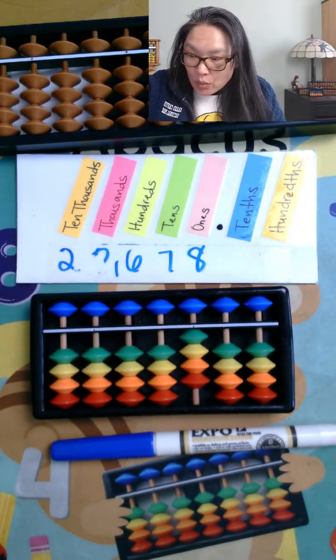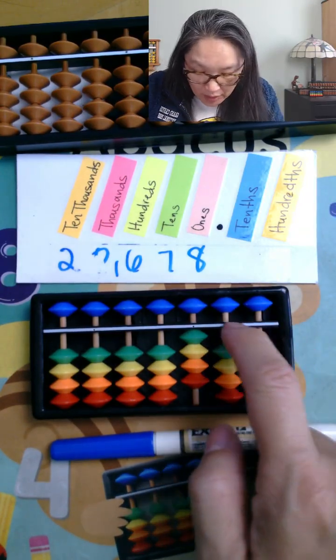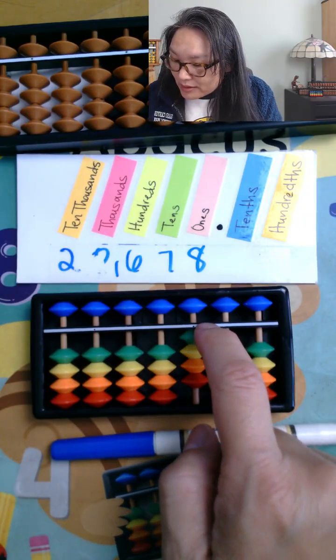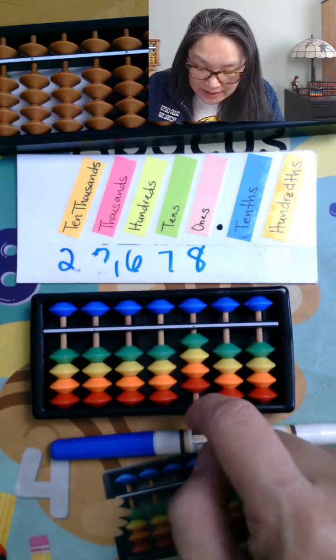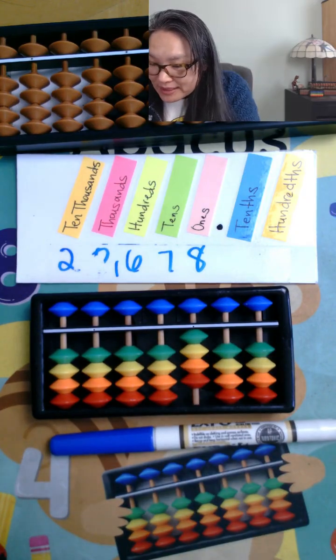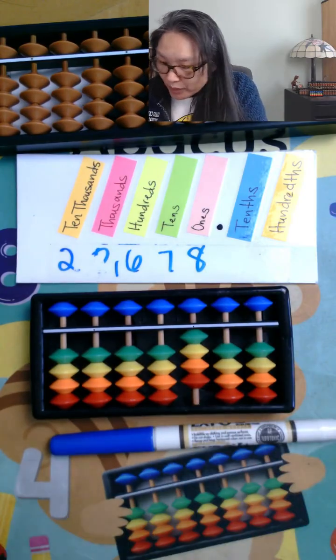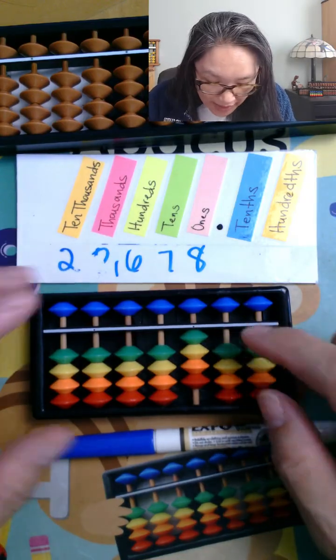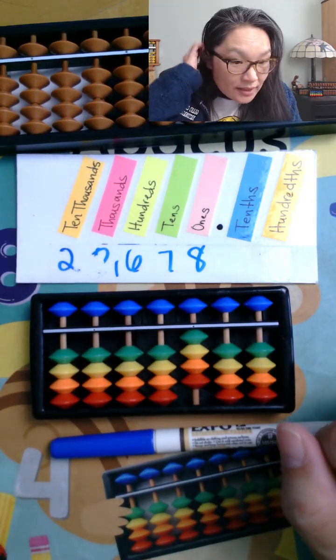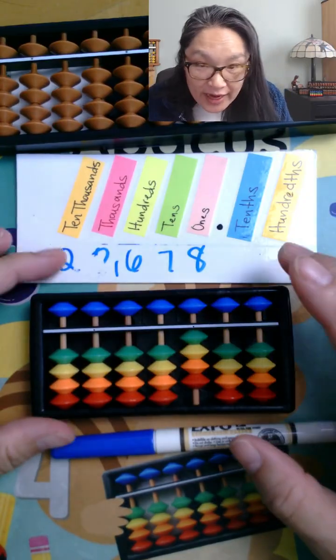Are we all right with that? Why? Because this is the horizontal bar. The horizontal bar is what tracks the beads. So what that means is this is considered 4. Why? Because now these beads are touching this horizontal bar. When any of the beads touch the horizontal bar, yeah, not a problem, Nash. Let me know if you have any questions.